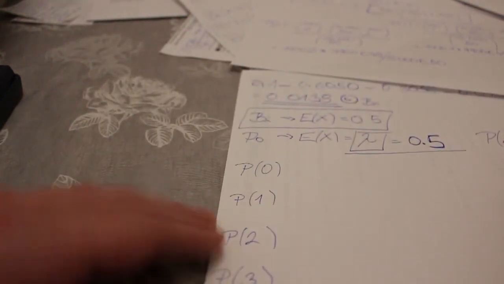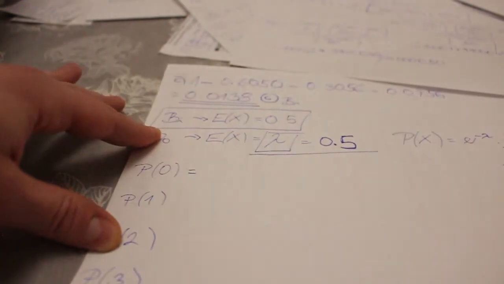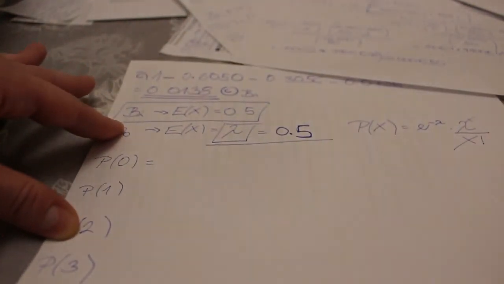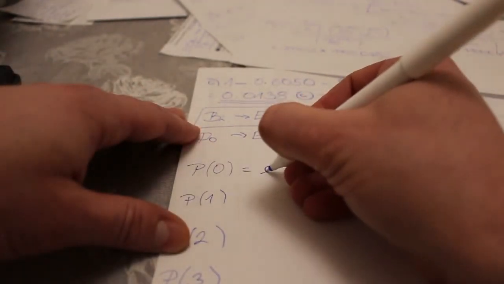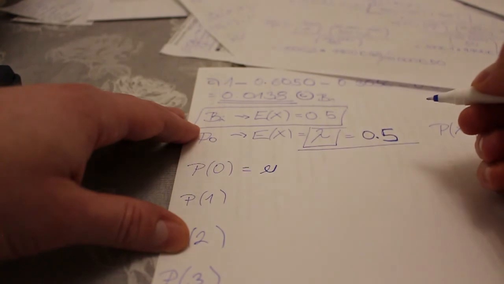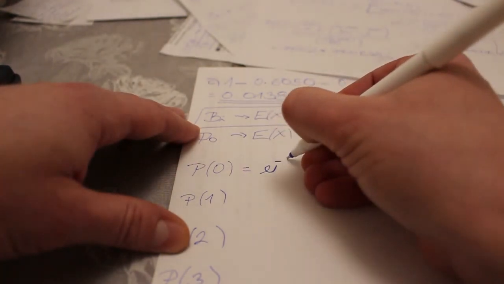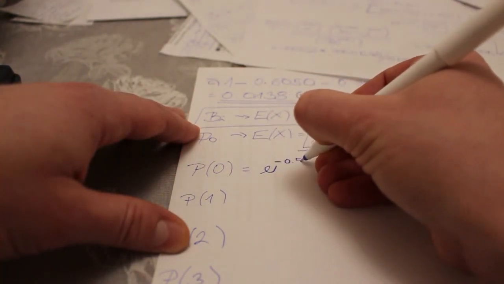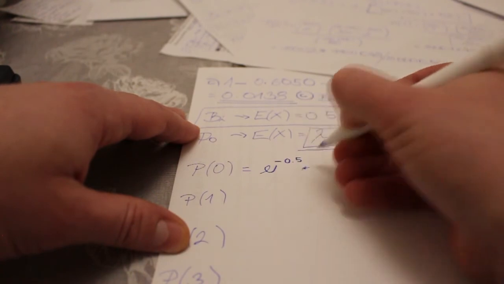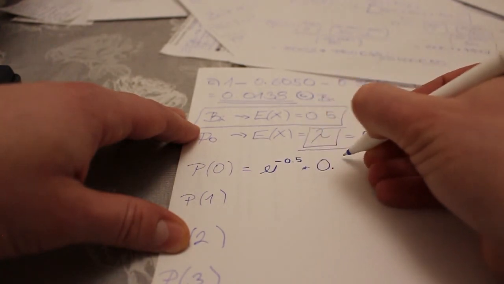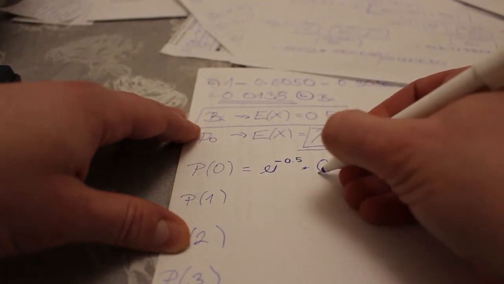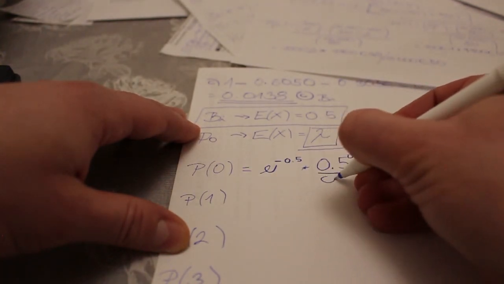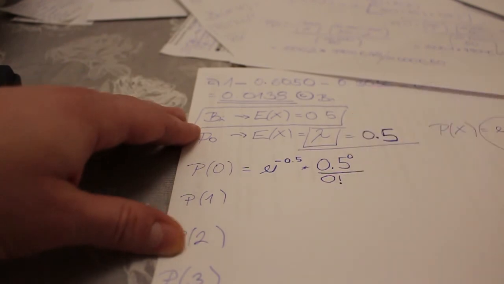According to this probability function, Euler constant powered by minus lambda 0.5 times 0.5 powered by 0 divided by 0 factorial.